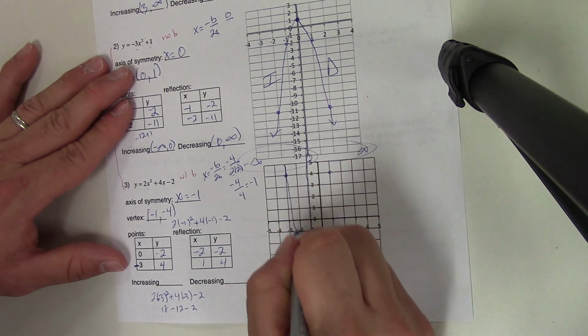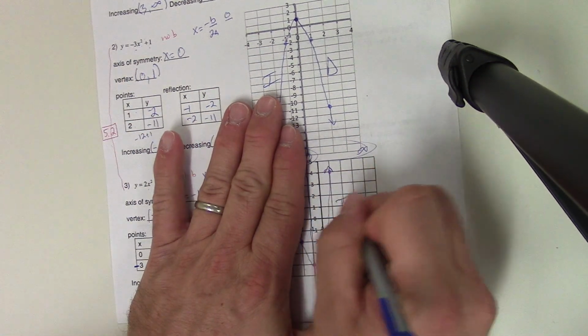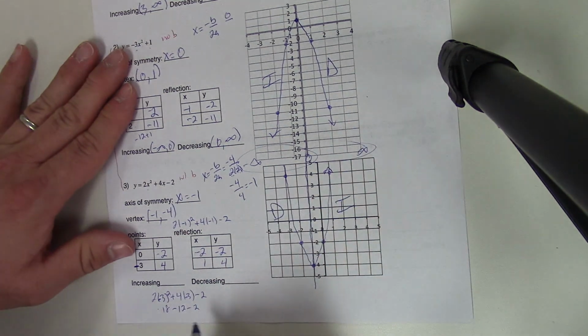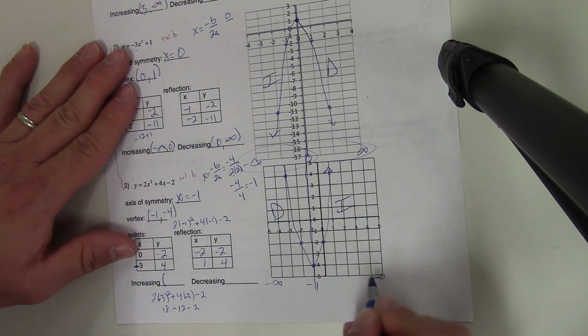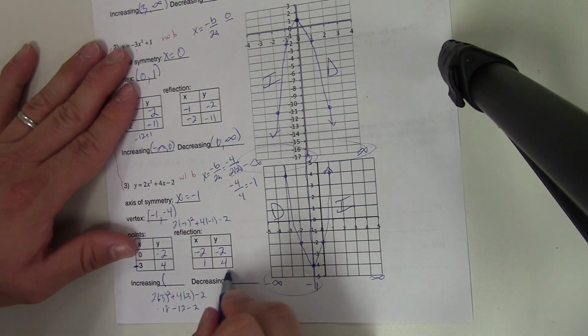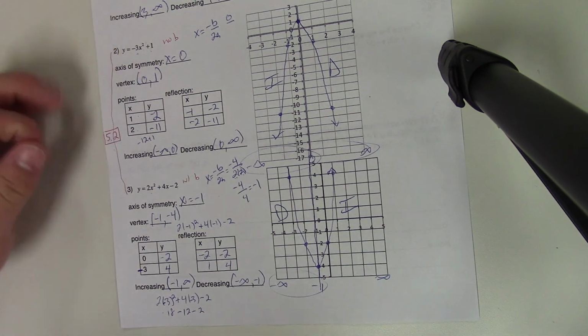Connect my dots, and do the increasing and decreasing thing. Again, that side is going uphill, increasing. So that's decreasing, and I write my intervals accordingly. Negative infinity to negative 1, and negative 1 to infinity. There's my decreasing interval, and my increasing interval is the other one. Okay. There's that page. Let's flip it over to the next.